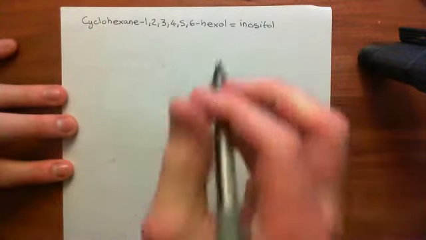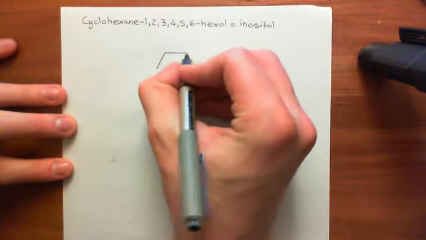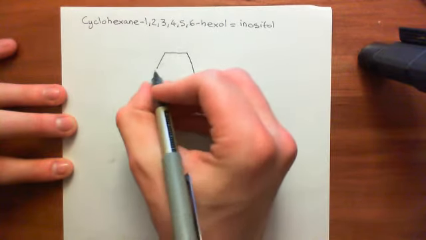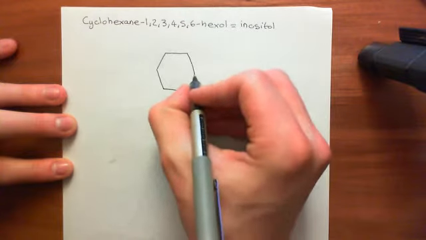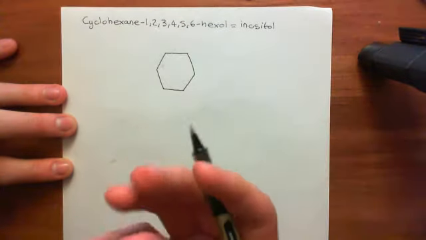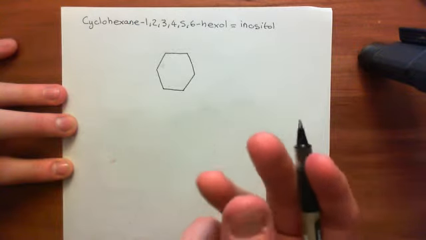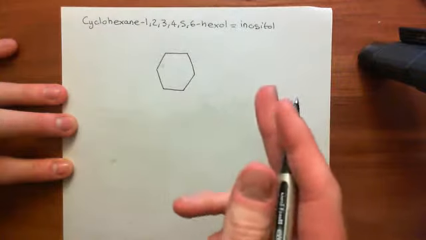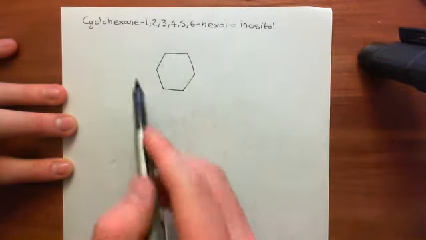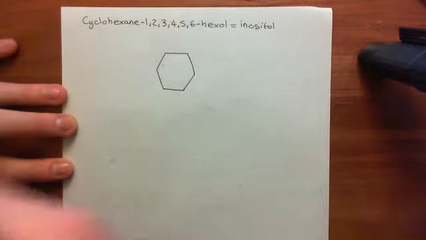So let's draw a skeletal formula for this. Remember, in skeletal formulae, you don't show carbon atoms. They are implicitly shown by corners. You also don't show hydrogen atoms coming off carbon atoms. If you have missing bonds coming off carbon atoms, it's implicitly understood that those are 2 hydrogen atoms. So this is the skeletal formula for a cyclohexane ring.